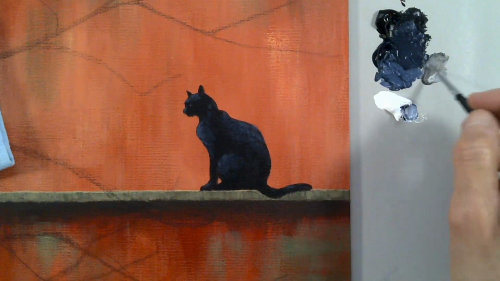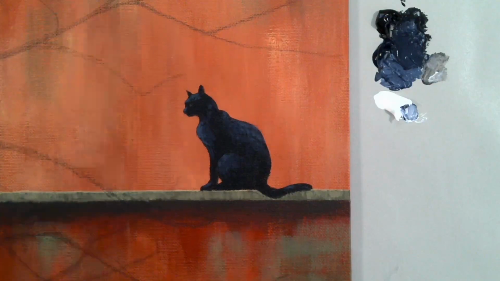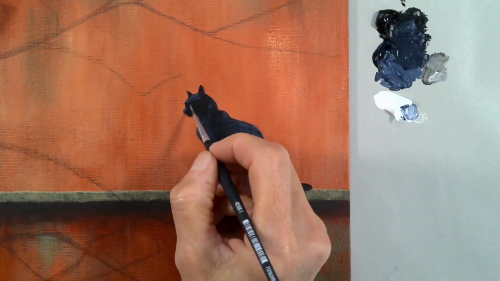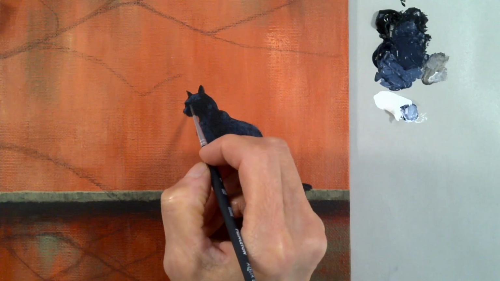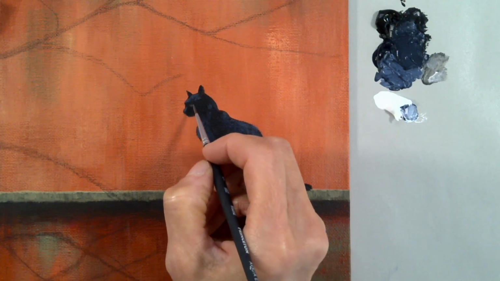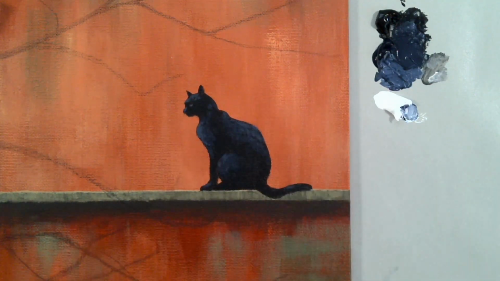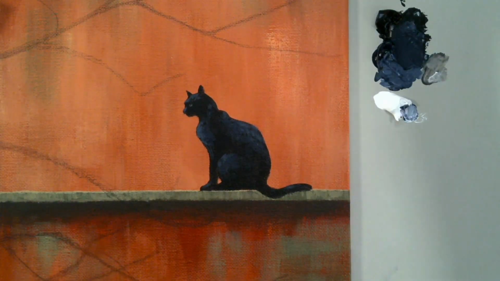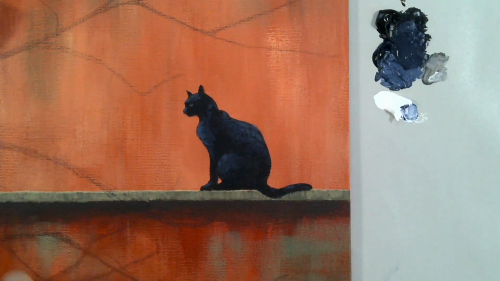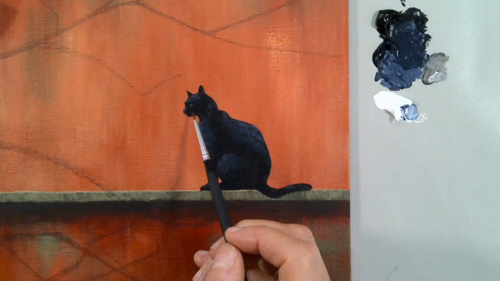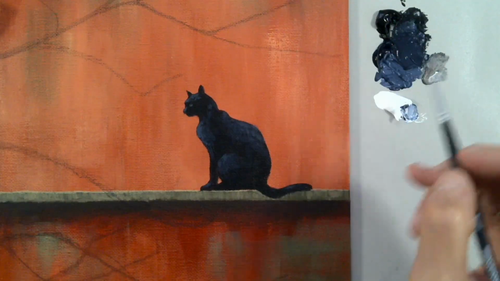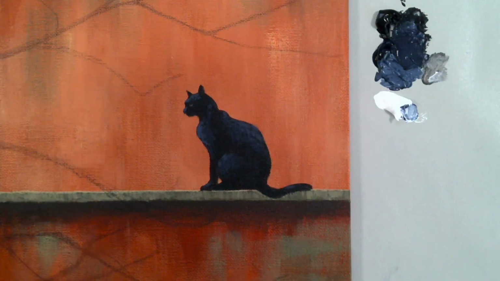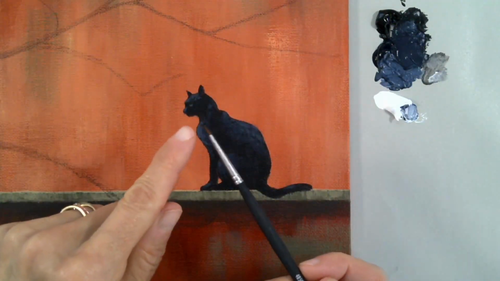Okay, cat's eyes are usually more on the yellow side, but it's really small in here to put a yellow. So what I did is I gave it a hint of a small highlight right there. Just black and white, a little bit more white in my black, so it's a light gray, with a small round brush.